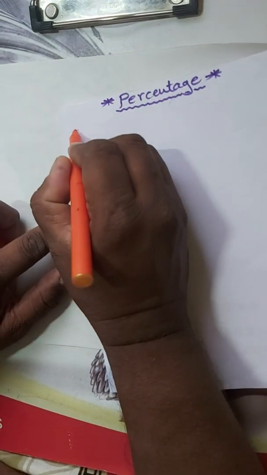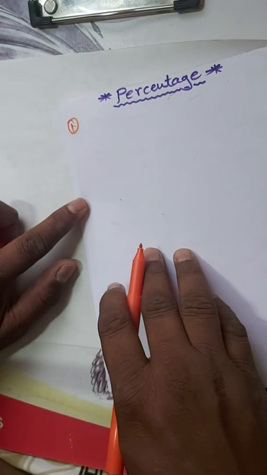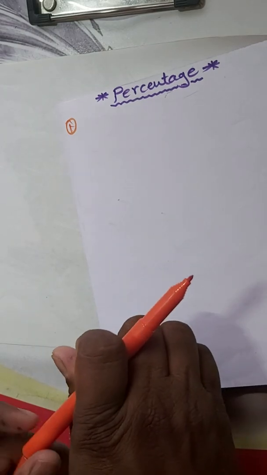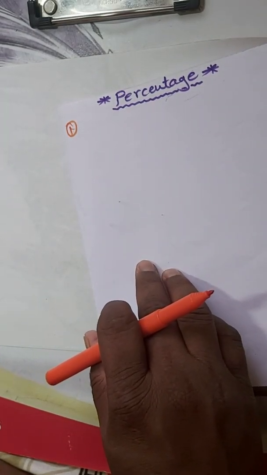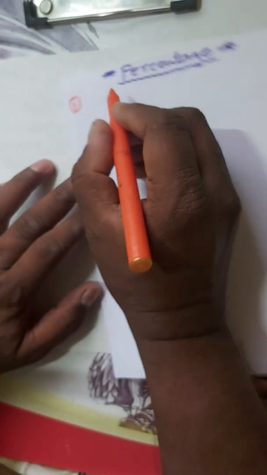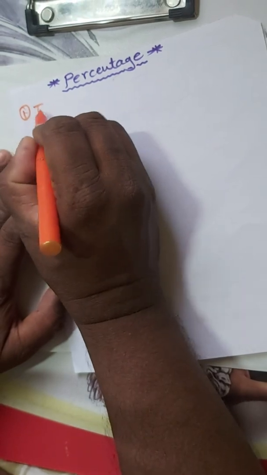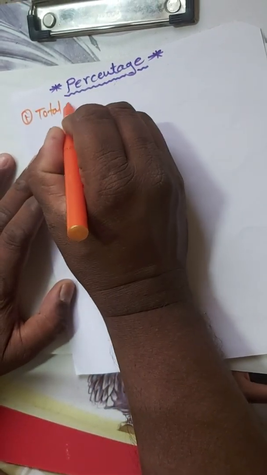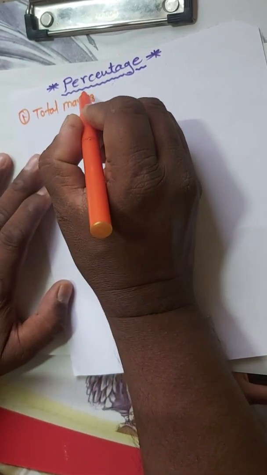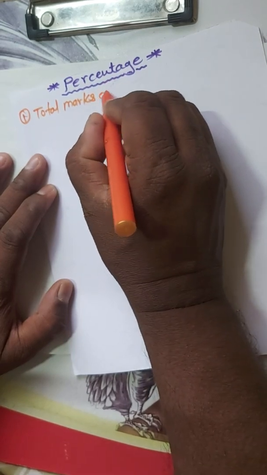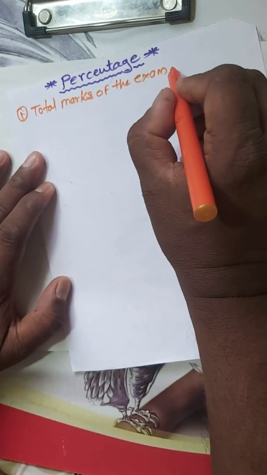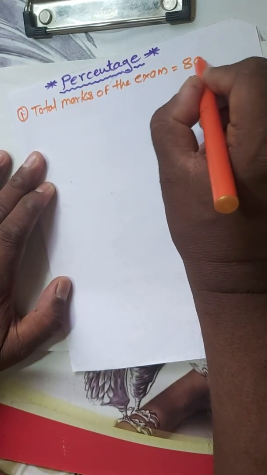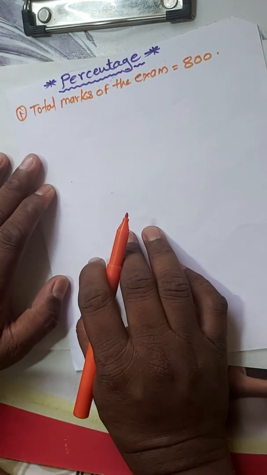I'll write the first. Now, first we have to write the given things, students. Here the total marks of the exam is given, that is 800, isn't it?